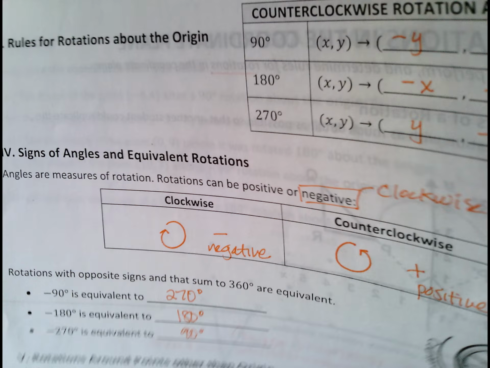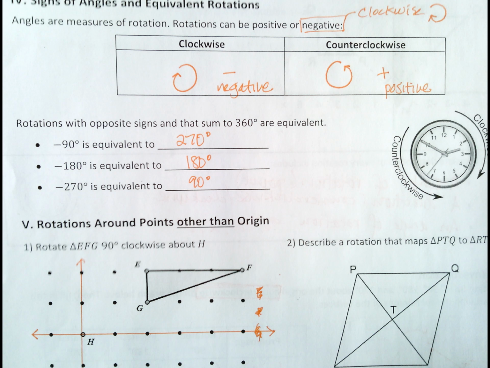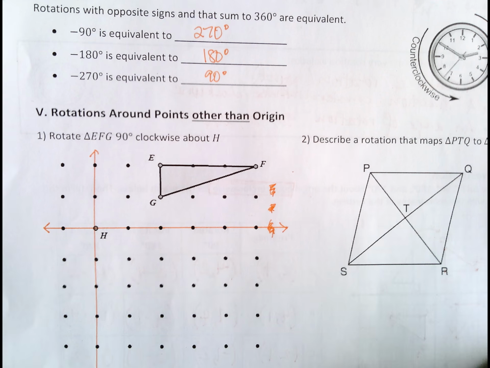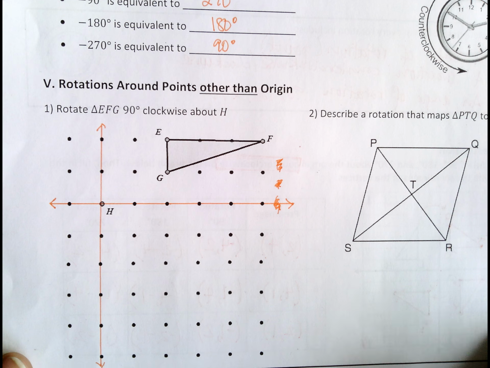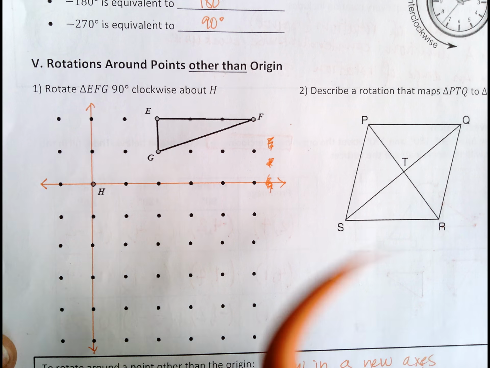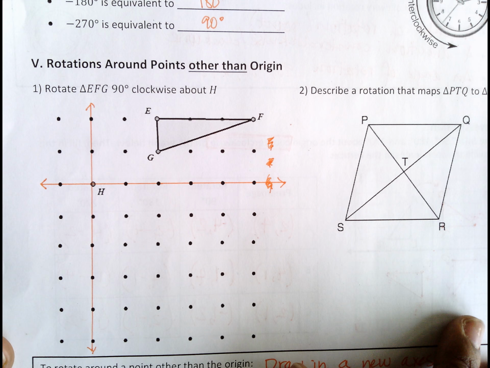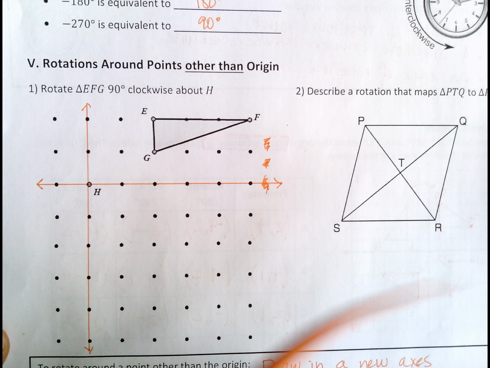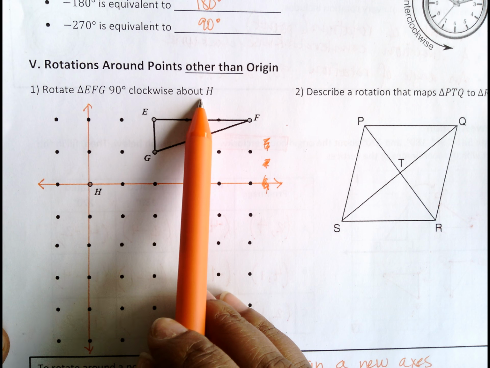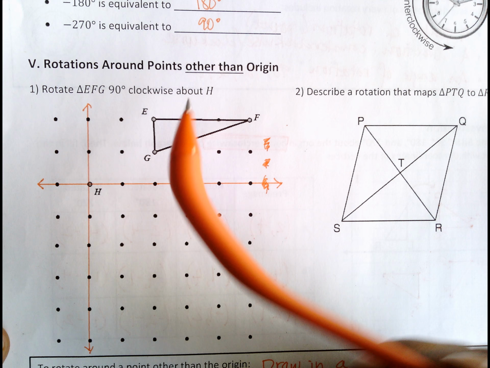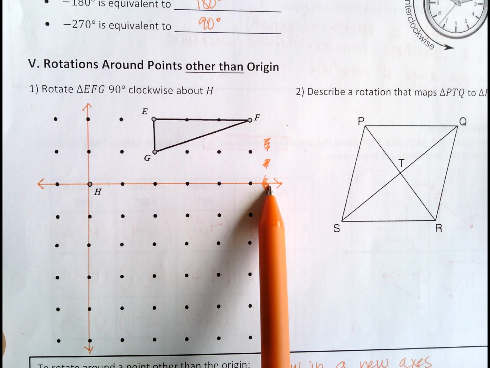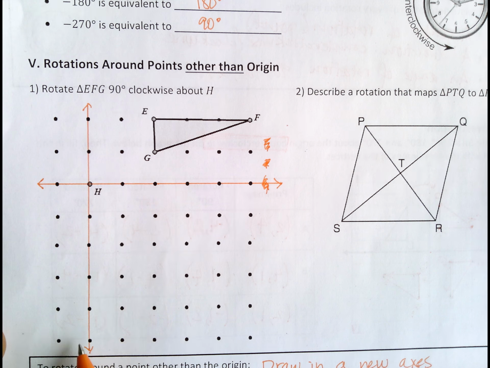But what about if you are rotating a figure about a point other than the origin? That is kind of different. The way that you do this is whatever that point is, you're going to treat that point like it is the origin. So what I did was, it said around point H is where I'm going to be doing my rotation. So I made H my origin, and from there I drew my x and y axes.